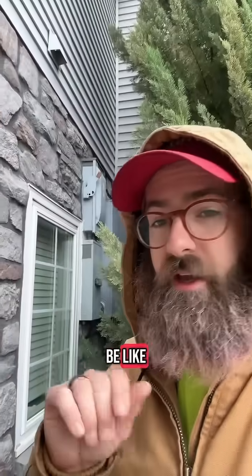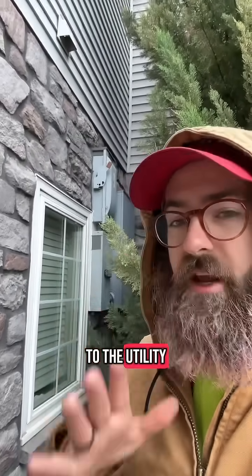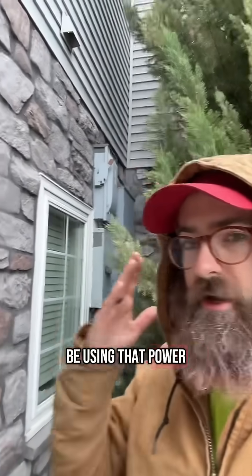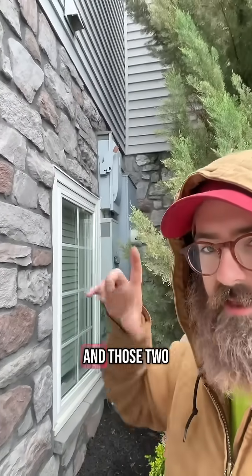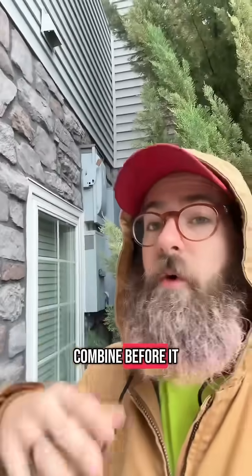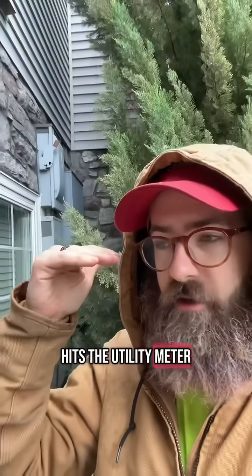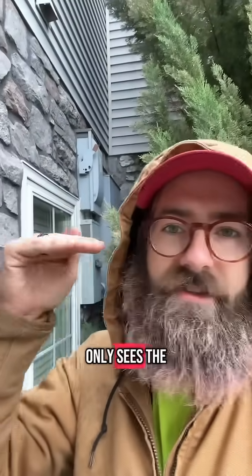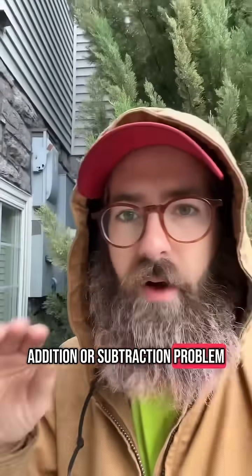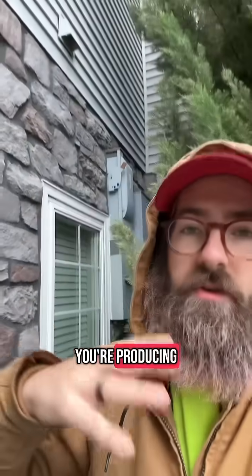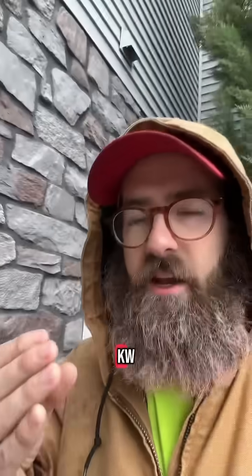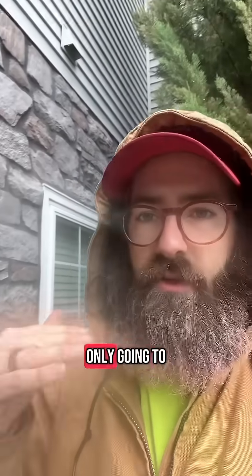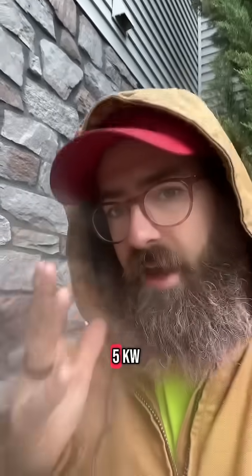And then some people are going to be like, well, but if it's going right to the utility, I want my house to be using that power too. And yes, it is. The house disconnect is located right there, and those two combine before it hits the utility meter. So the utility only sees the addition or subtraction problem of whatever you're using versus what you're producing. So if you are consuming 10 kW at your house and you're producing 5 kW, the utility company is only going to see you using 5 kW.